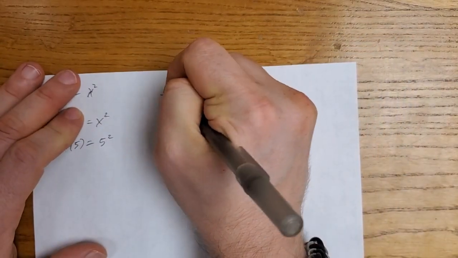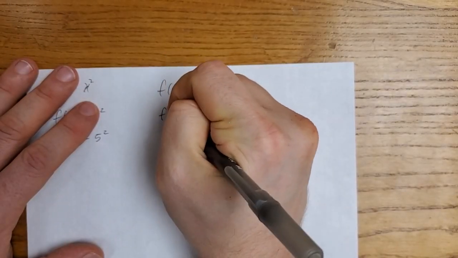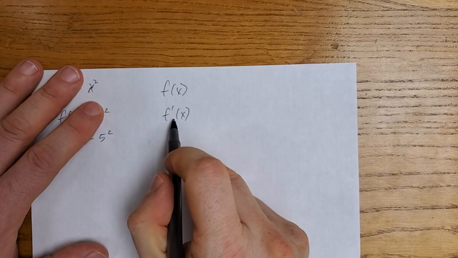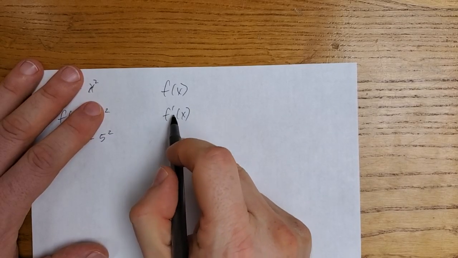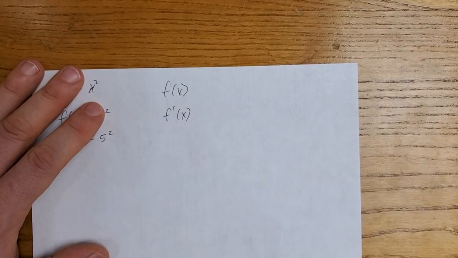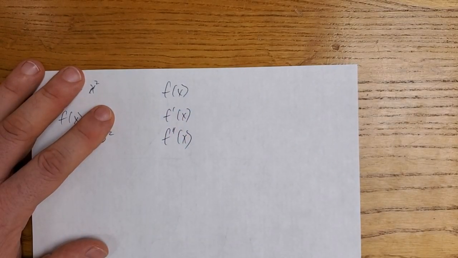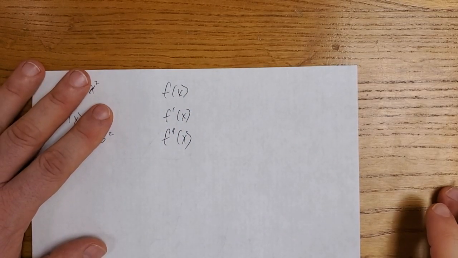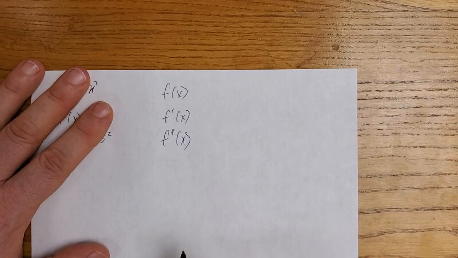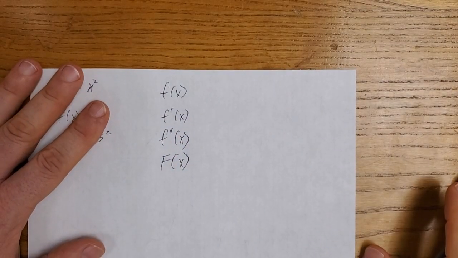Under that notation, where f of x is the original function, we put a mark there that represents the first derivative. It looks like an apostrophe, but that's actually called the prime. So if you were to say this out loud, that would be f prime. And the second derivative is f double prime. And the integral, the opposite of the derivative, in this kind of notation is usually represented as a capital F, right?